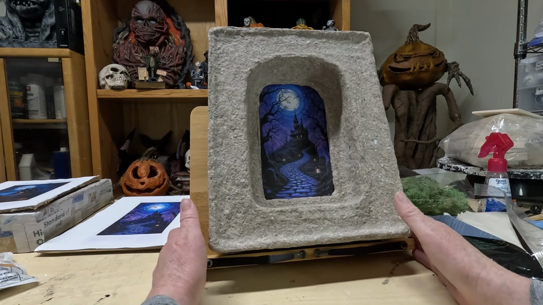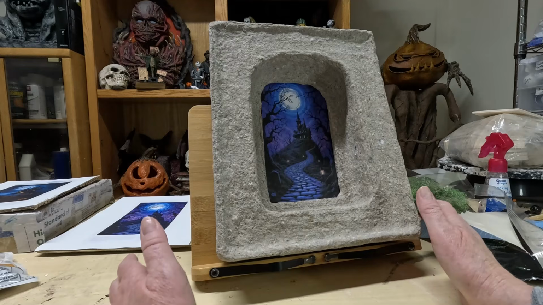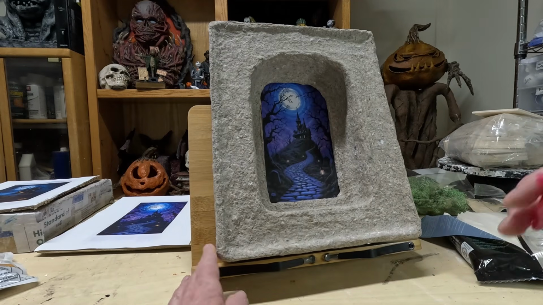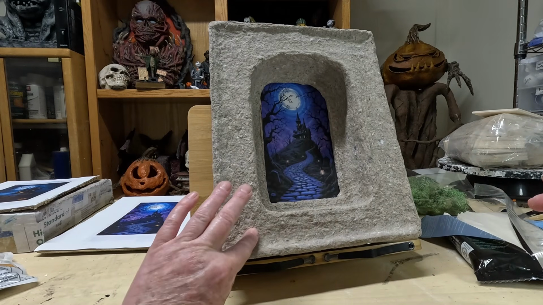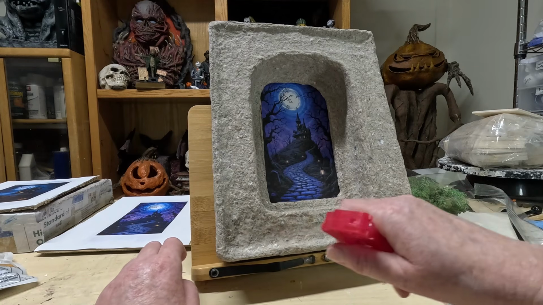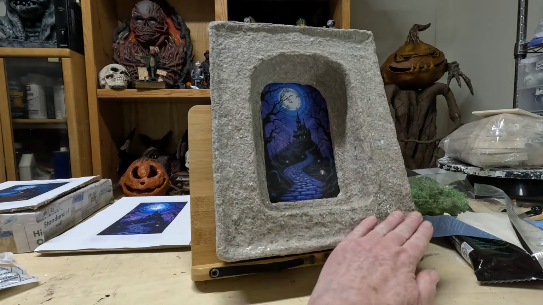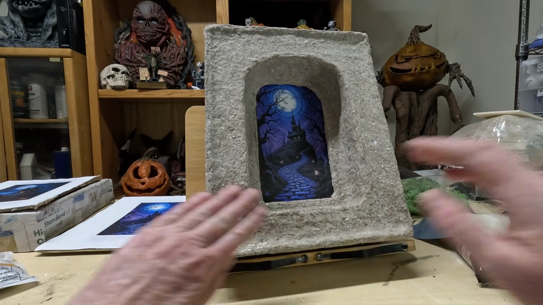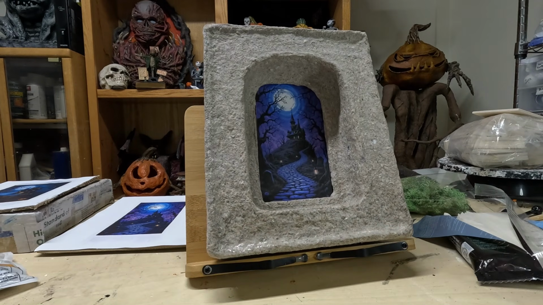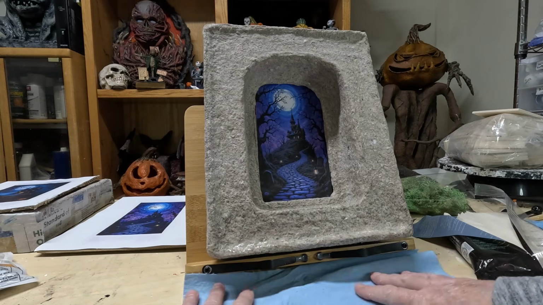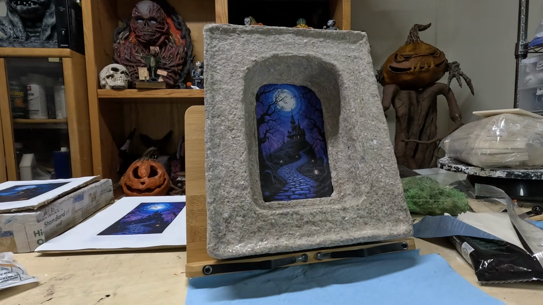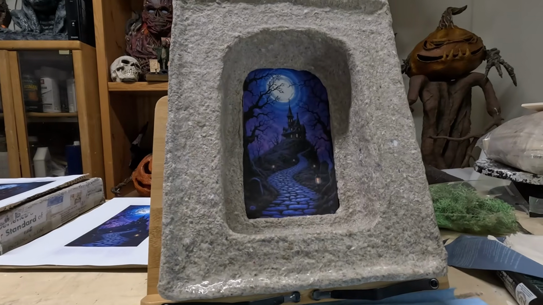The first thing that I'm going to do, because I'm using Creative Paper Clay and this is fairly dry, is spritz my dry clay where I'm going to start sculpting with some water. I'm going to start on the bottom here. Move this a little bit closer.